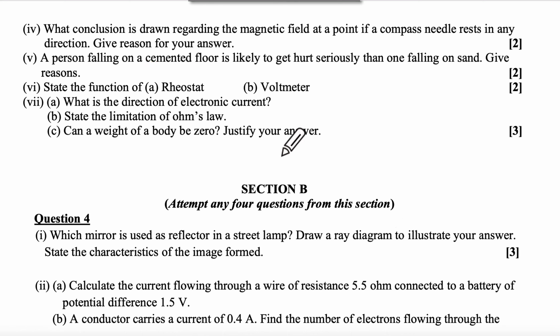Correct? What is the direction of electric current? Now here they are not electronic, sorry. Electronic current will be in the direction of flow of electrons, but you will say from lower potential to higher potential. Now state the function of rheostat.